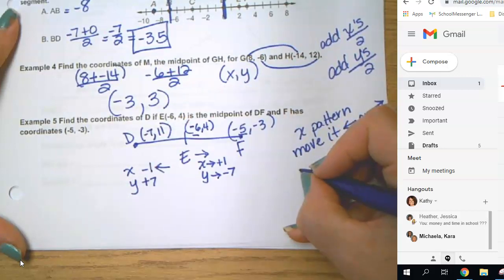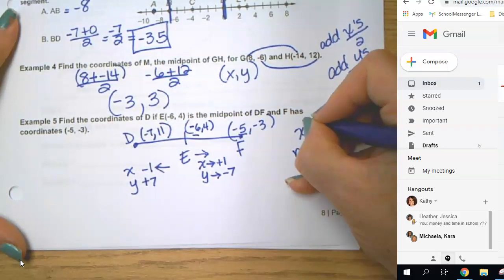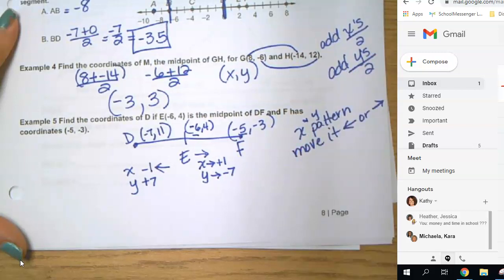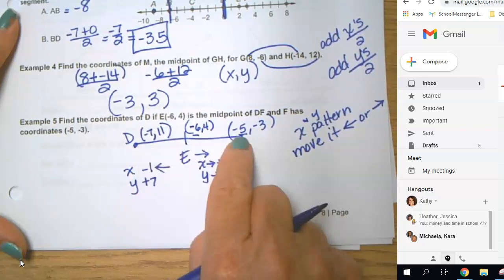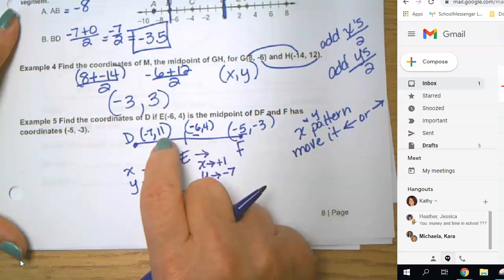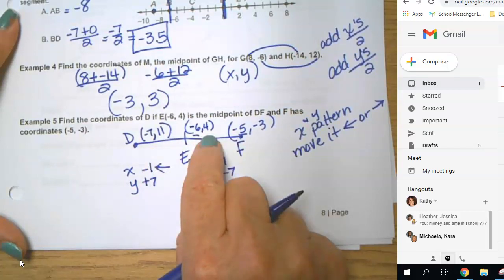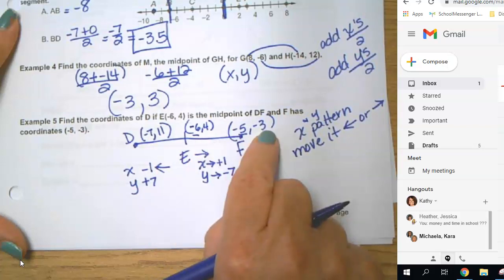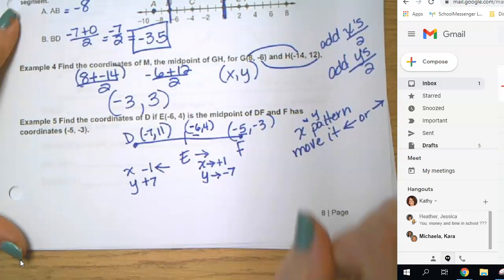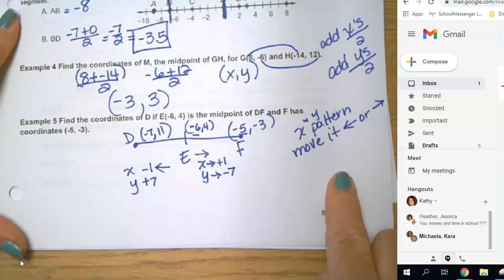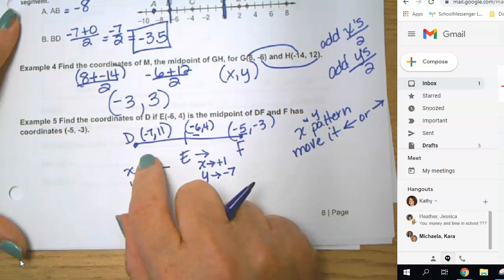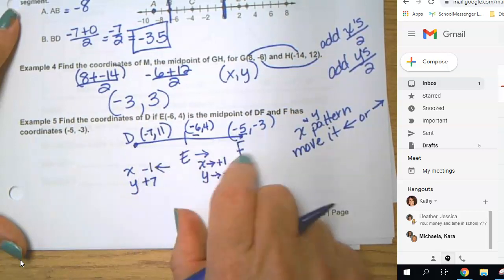So look at your x, I should say, and y pattern and move it whichever direction you need to. So if I look here again, so that's -7, -6, -5. That's a lovely pattern. It's the same pattern. 11 to 4 is 7, subtract 7, subtract 7. So it's basically looking at the pattern. You will never remember the formula to do that. So to actually try to think of this mathematically, I think is your best bet.